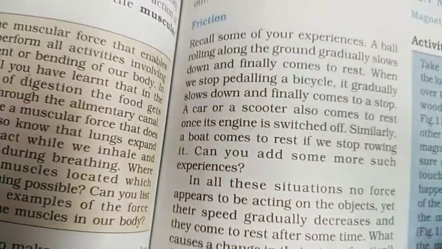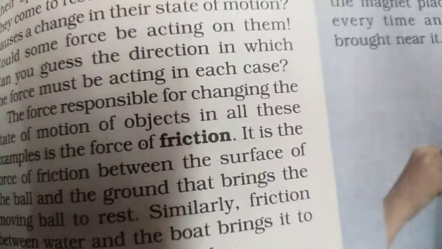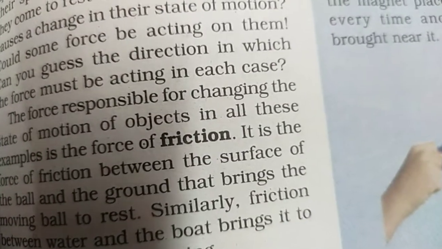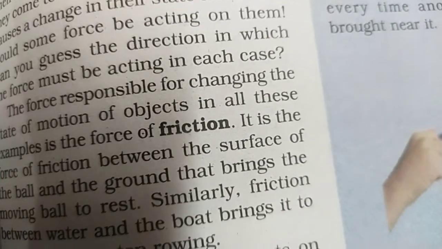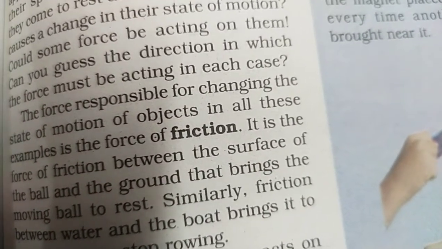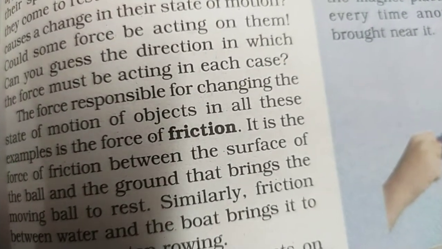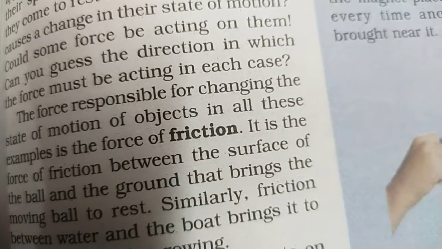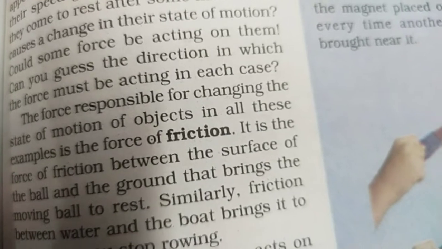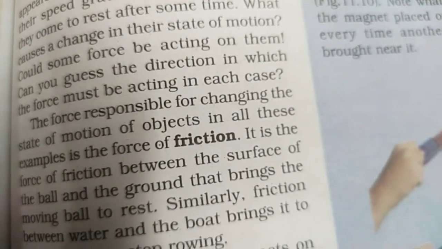Now on the other hand, frictional force. First of all, what is friction? It is important to discuss here. Friction is a type of contact force which always opposes the movement, which always opposes or resists the motion or movement of any object.